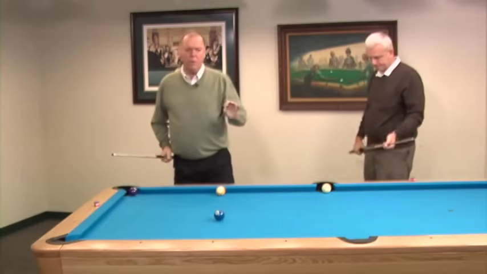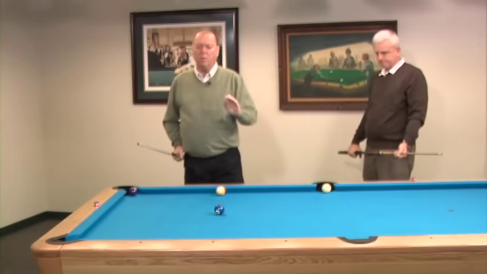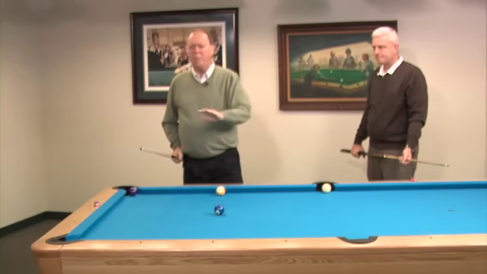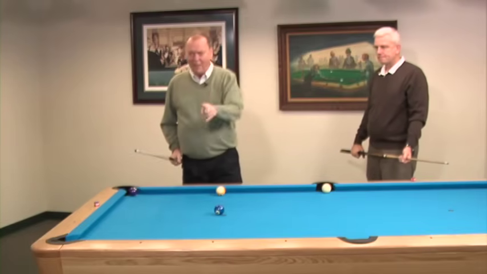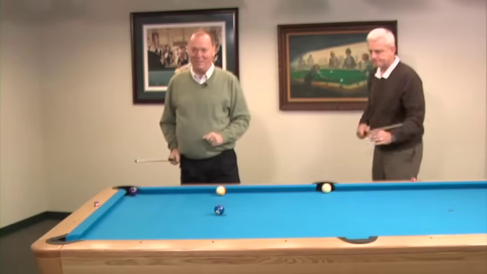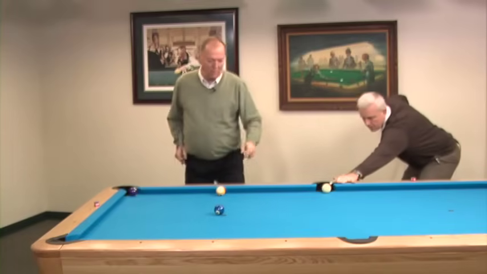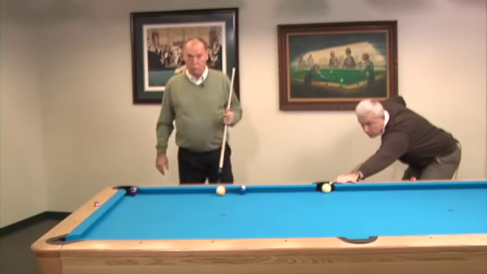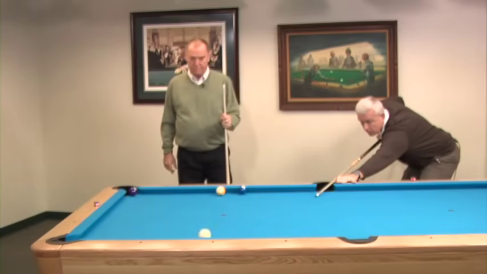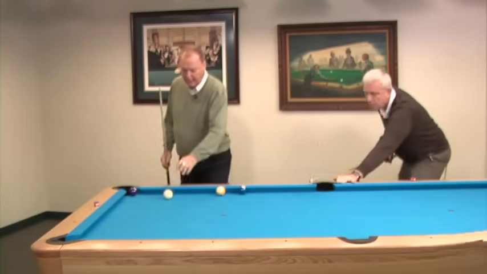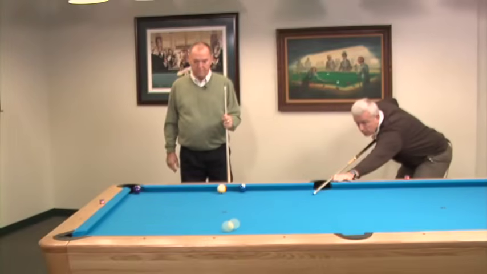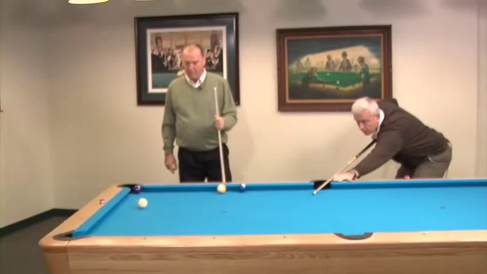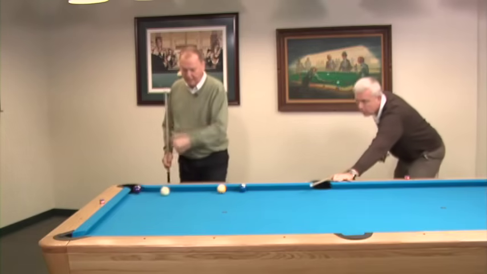So what we're going to show you is, first we're going to show you what's correct mathematically, and then we're going to show you what works. So if Mark shoots there, you'll see that that ball does not do what it's supposed to. Okay? Now watch how the cue ball curves after it hits the rail and misses the object ball.